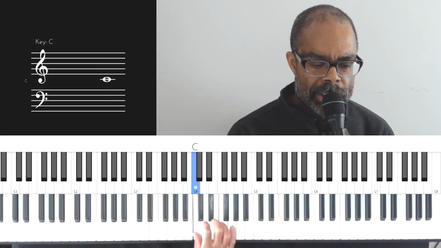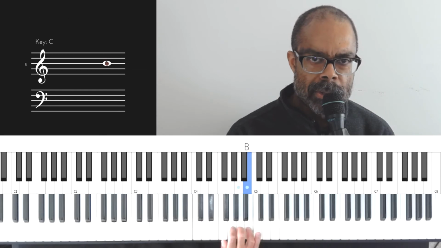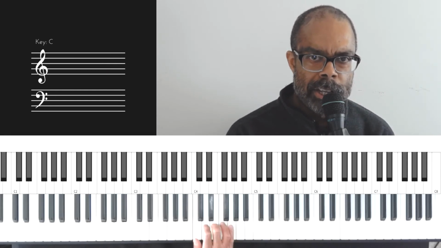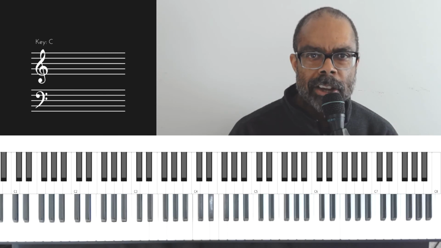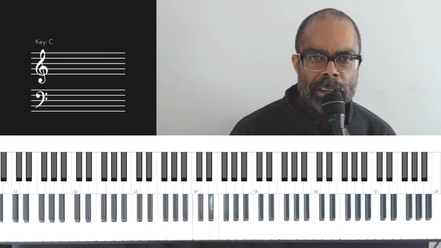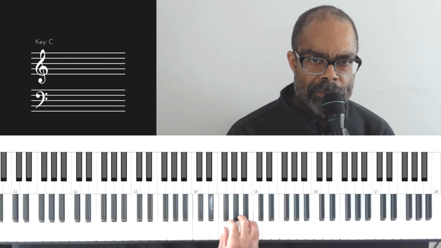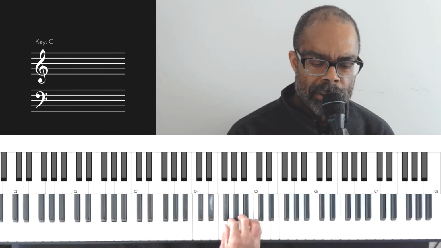So for instance, if I said play Mary Had a Little Lamb in the key of C, we go back to this one. Right? And using those numbers, 3, 2, 1, 2, 3, 3, 3, 2, 2, 2, 3, 5, 5, we could play Mary Had a Little Lamb. On the other hand, if I said play Mary Had a Little Lamb in the key of F, we'd have to start on F and find the do, re, mi, fa, sol, la, ti, do.